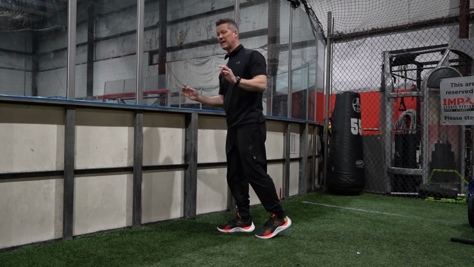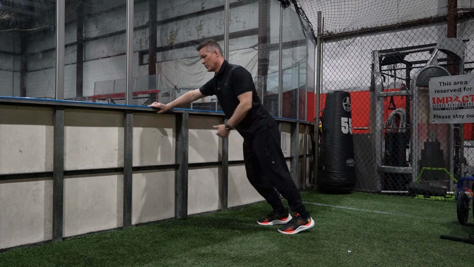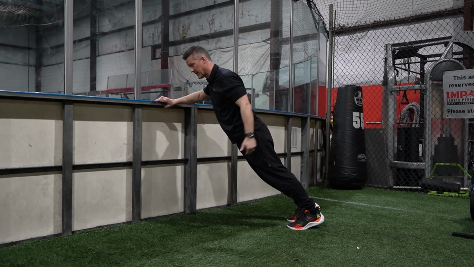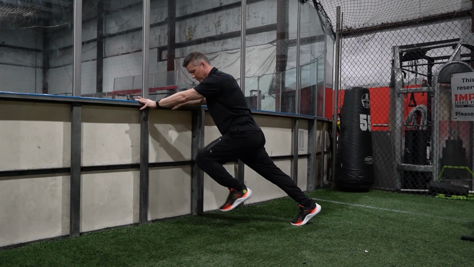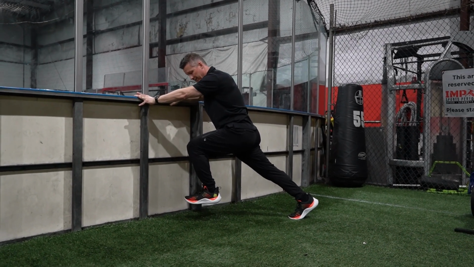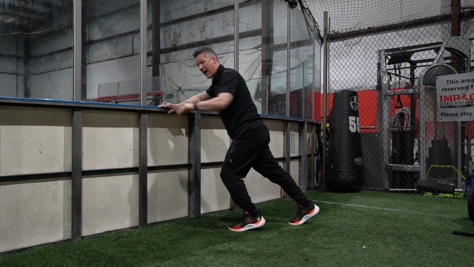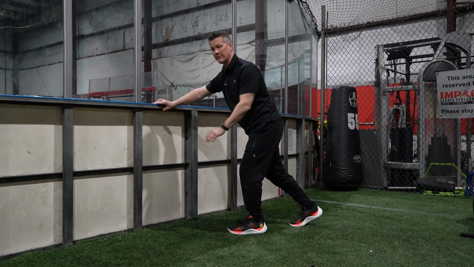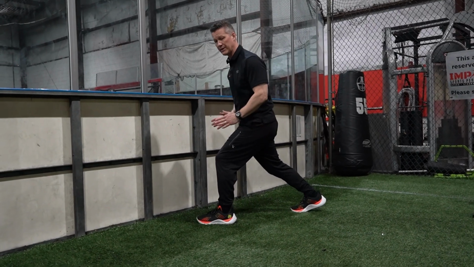Now, some of the key points here is when you are in acceleration mechanics, your body needs to be a straight line. You're going to get your knees up pretty high in the air because you have to get it off the ground, and your foot should land behind your center of gravity. If your foot is landing in front of your center of gravity, you're putting the brakes on.